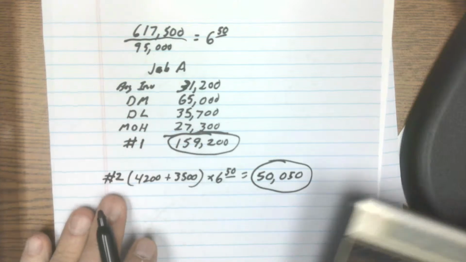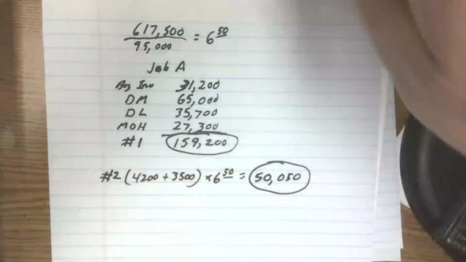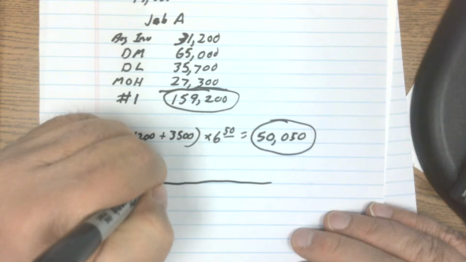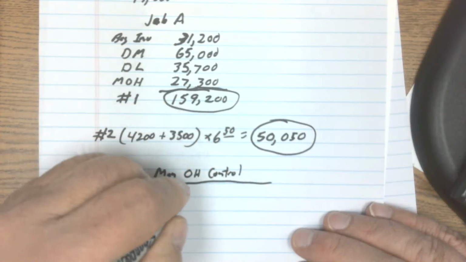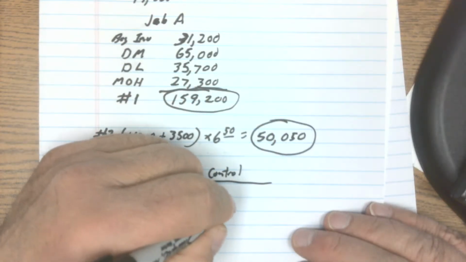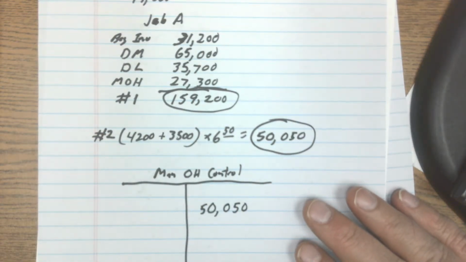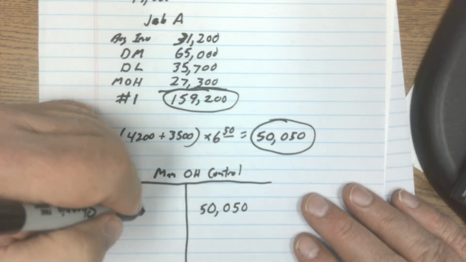So if we look at our manufacturing overhead control, we know that this is the credit, 50,050, and we have to go through here and put together the actuals, right? And so if we go down here, indirect labor was 13,500.